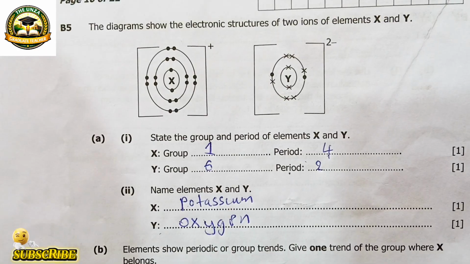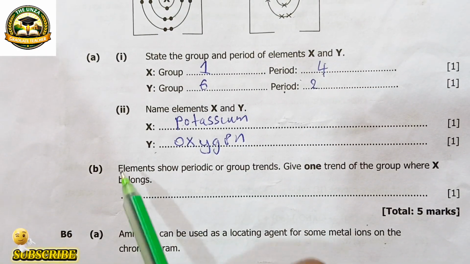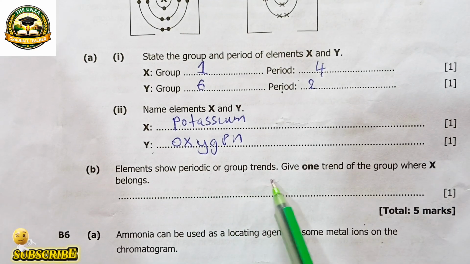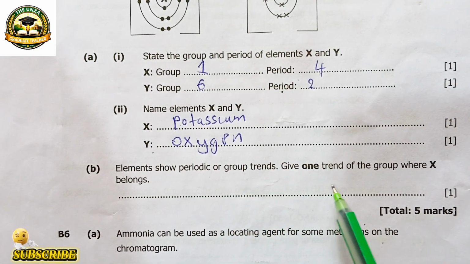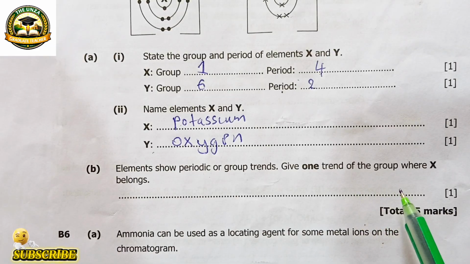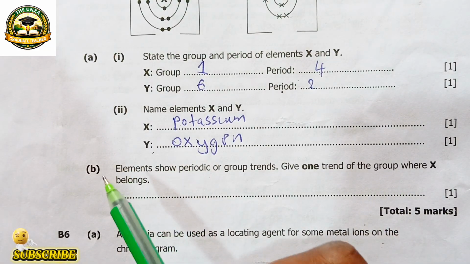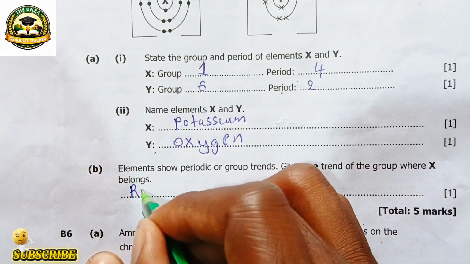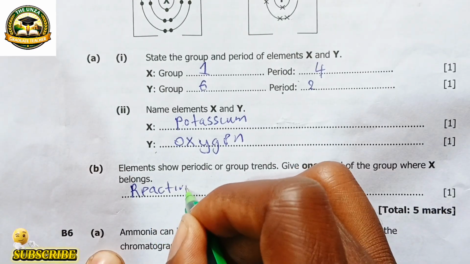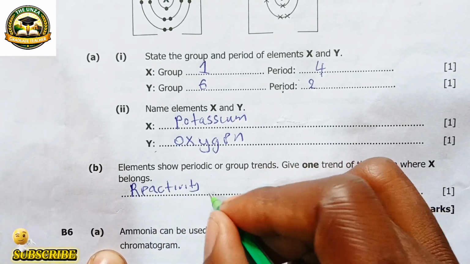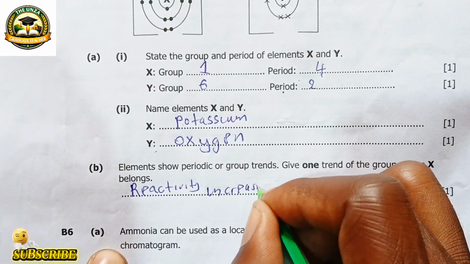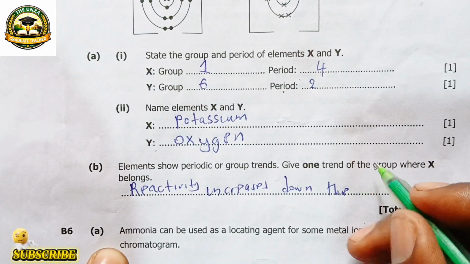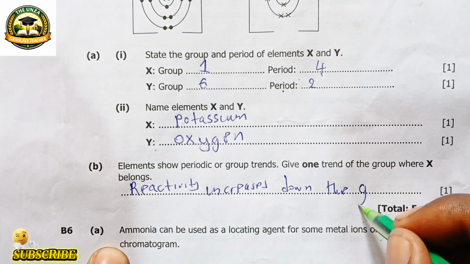Now according to question B, on periodic or group trends: give one trend of the group where X belongs. So you are going to say the answer: the activity increases down the group. That's the answer.